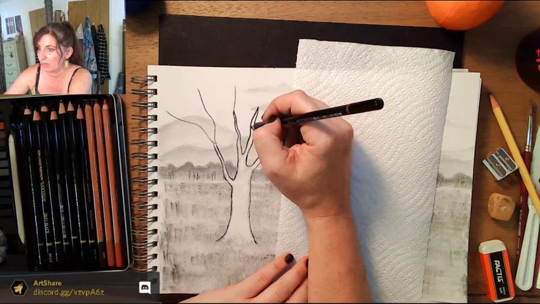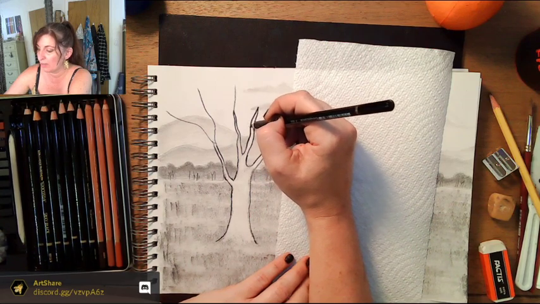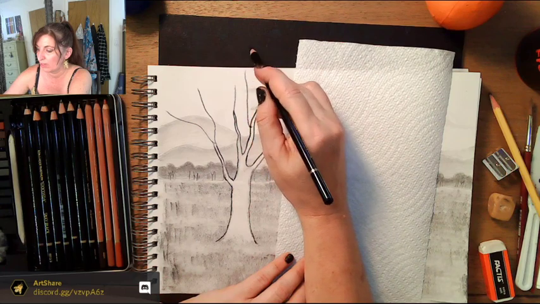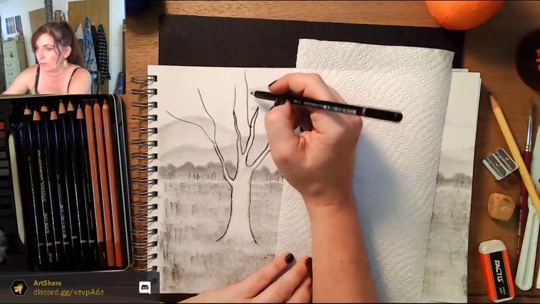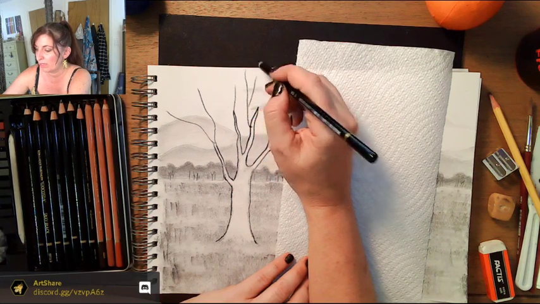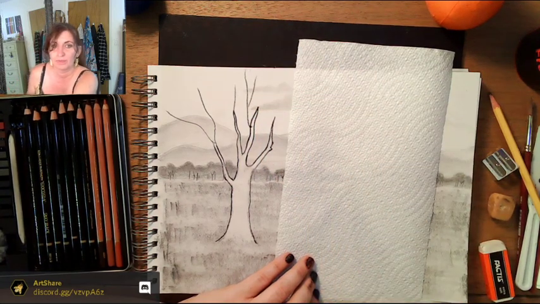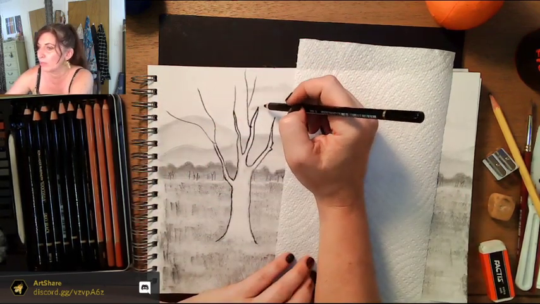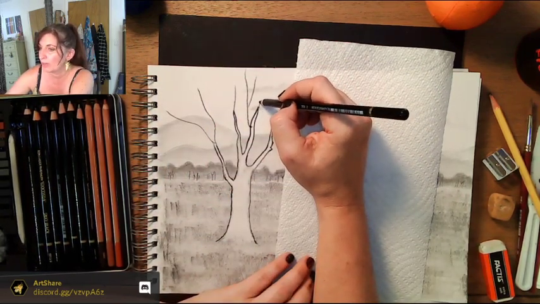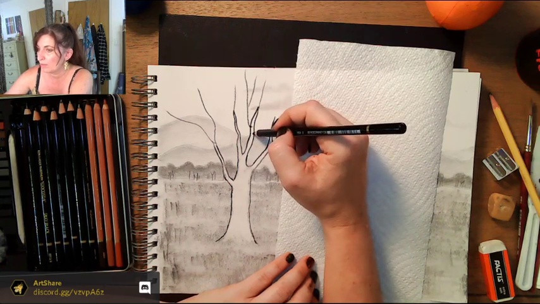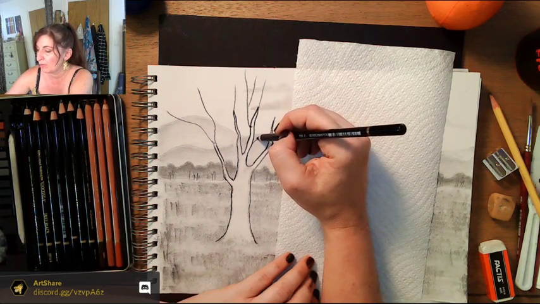All right. So here, I'm going to have a little branch that comes out, and it's like my tallest one. Almost the tallest one. So see what I'm doing? I'm just coming in here and adding single branches. I'm going to have one that comes out of the top here. Maybe another branch.